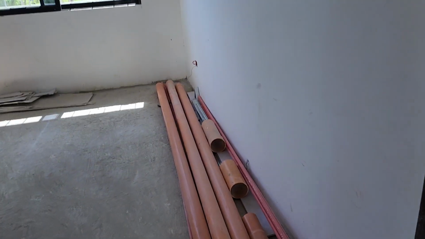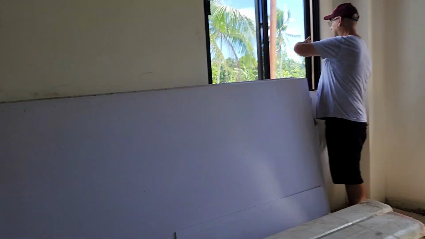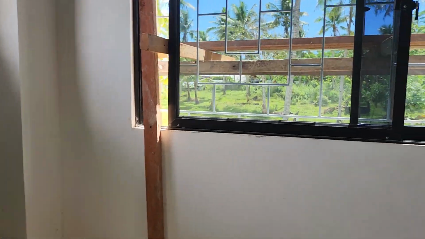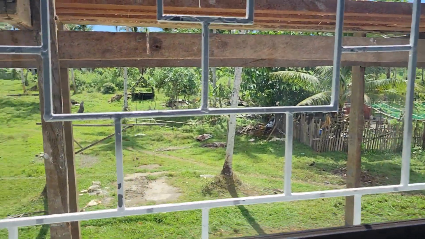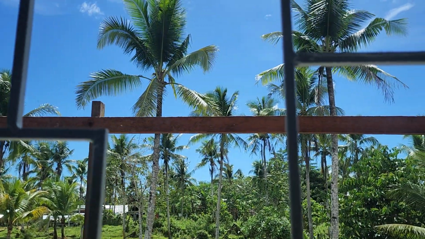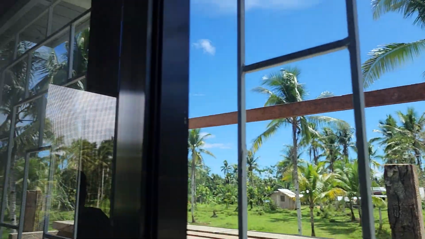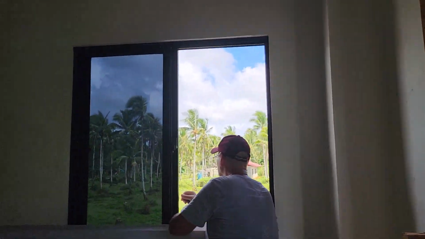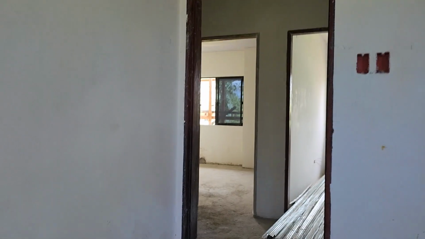Okay, proceed to the other room. Close it earlier. And in here, try to tidy up something. Another view in there. So this is the third room.